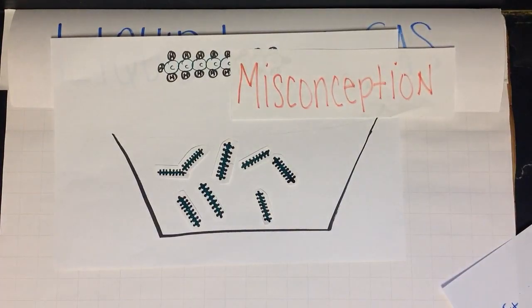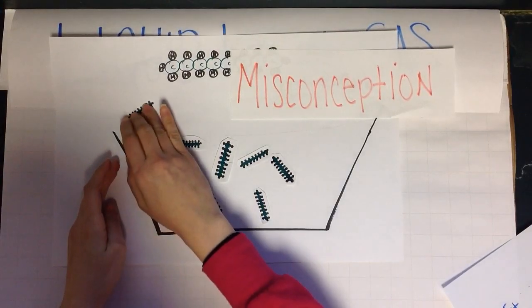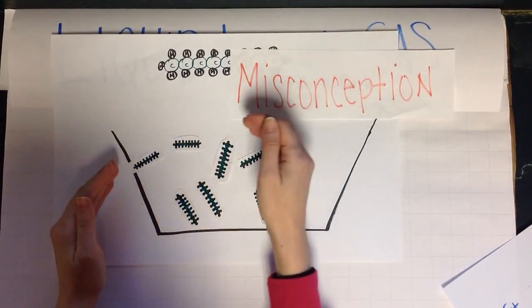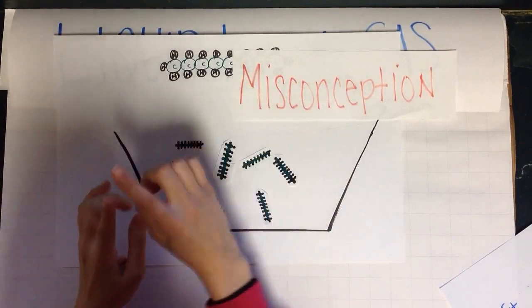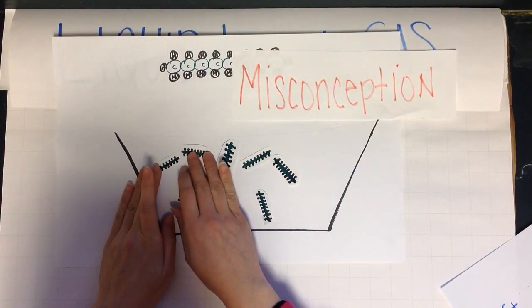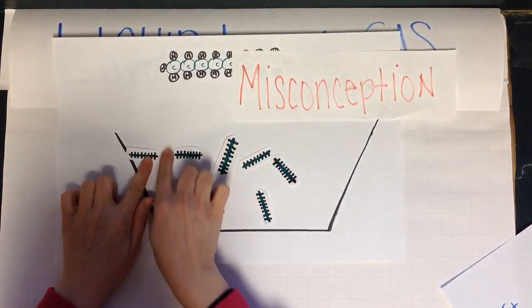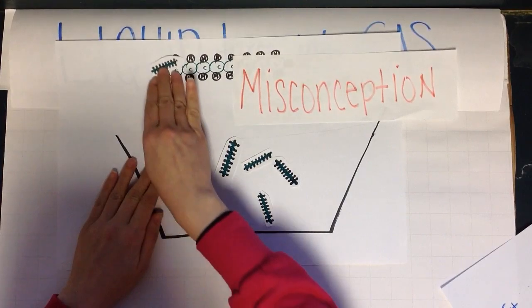And that misconception is that when these molecules evaporate, turning into a gas, they break apart. That is wrong. When these molecules evaporate, they have to break an intermolecular force between the molecules to escape.